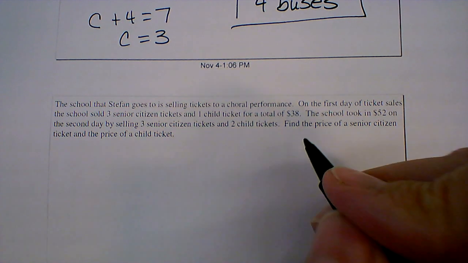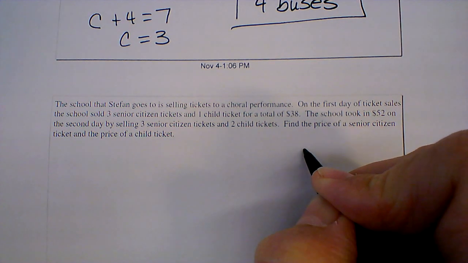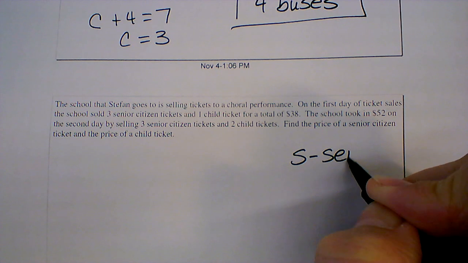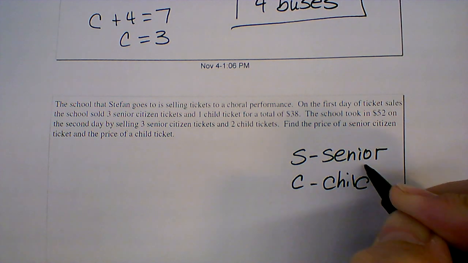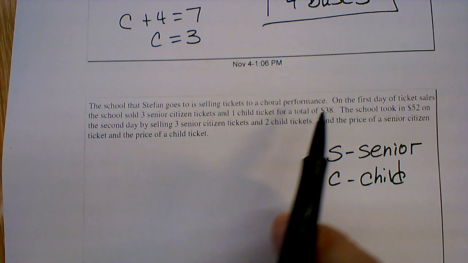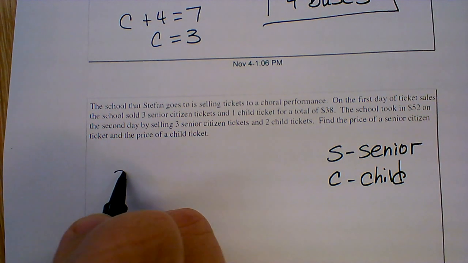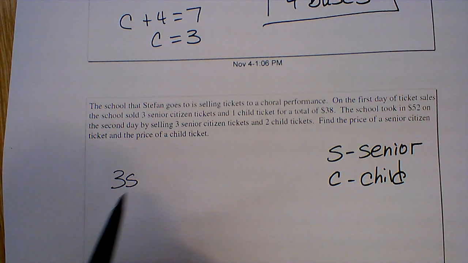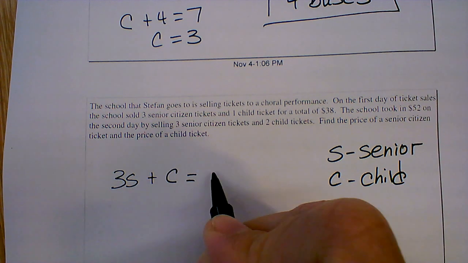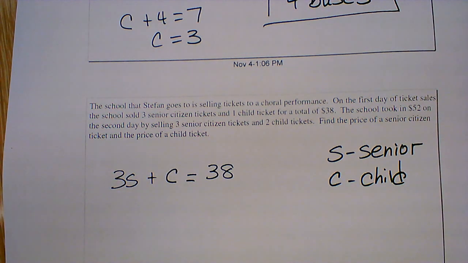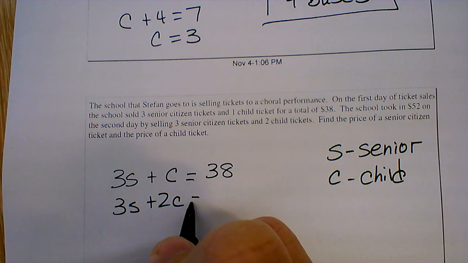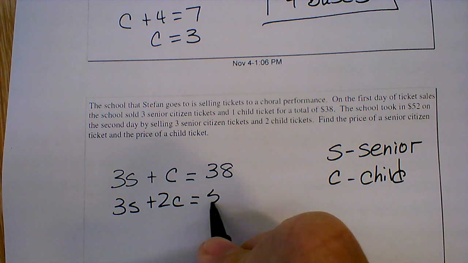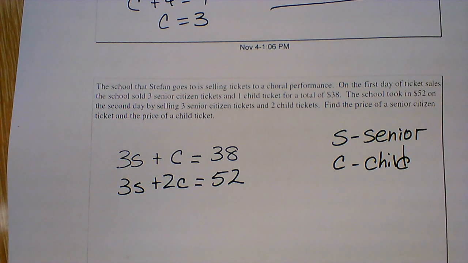So I'm going to start with my variables and what they represent. S stands for a senior ticket and C stands for a child ticket. Our first line says on the first day, 3 senior tickets and 1 child ticket sold for $38. On the second day, it says 3 senior tickets and 2 child tickets sold for $52. So now I have my 2 equations.